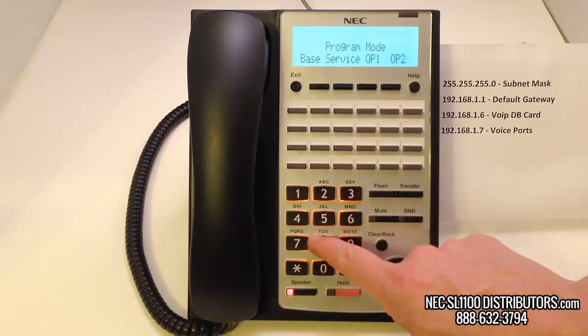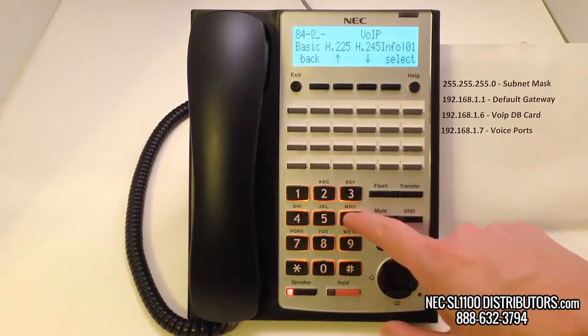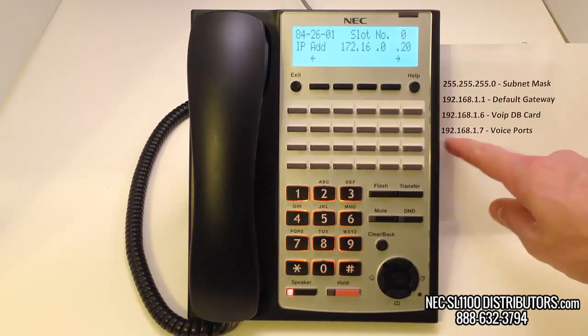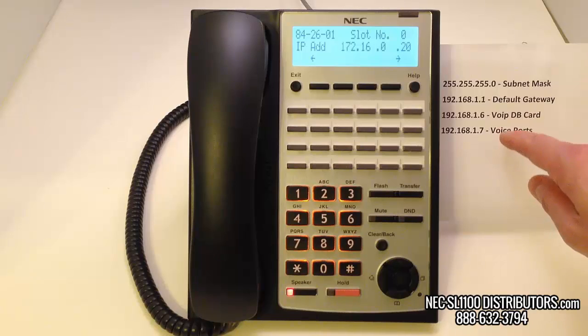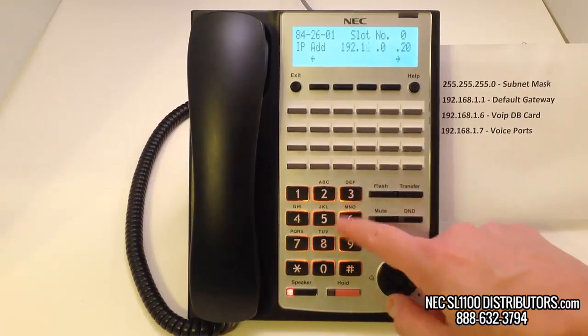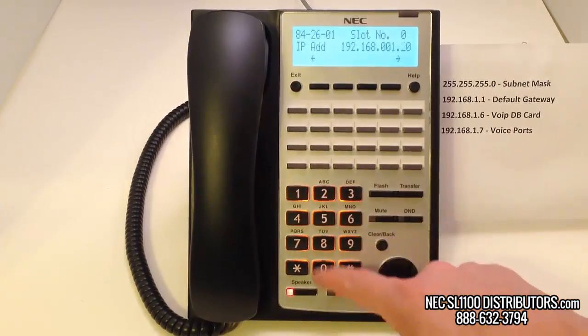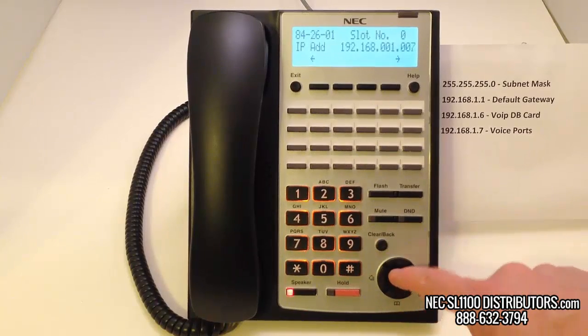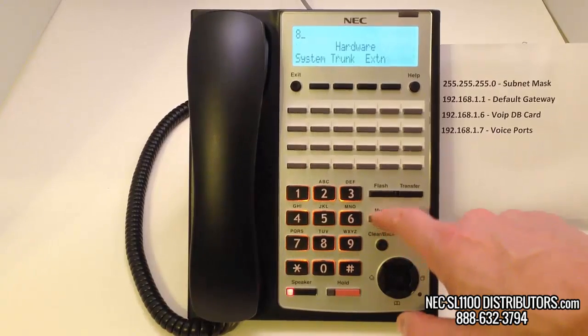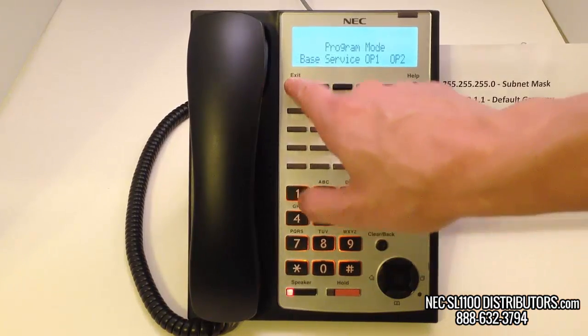Now enter programming code 842601. For the slot number, press 0, and then we're asked for an IP address. This IP address is going to be used for voice ports. So we're going to refer to our list and enter the second IP address we created. In our case, it's 192.168.001.007. Then press menu to save it. Now we'll press the mute key 4 more times to back out of programming and press the exit button.